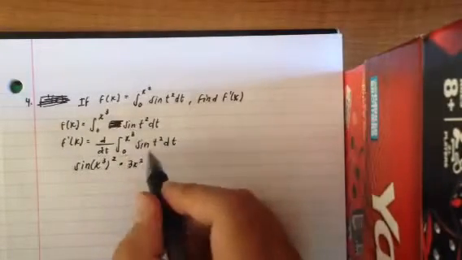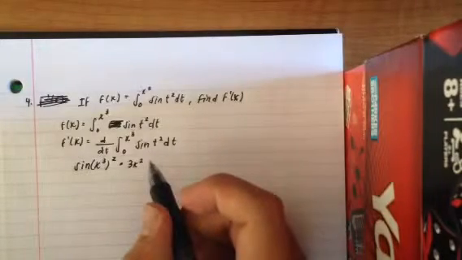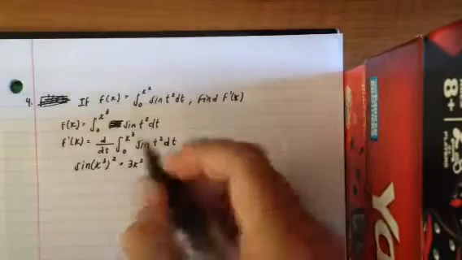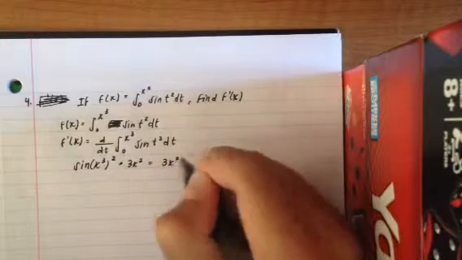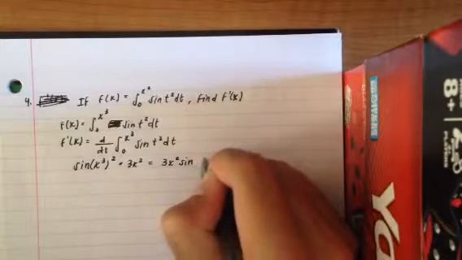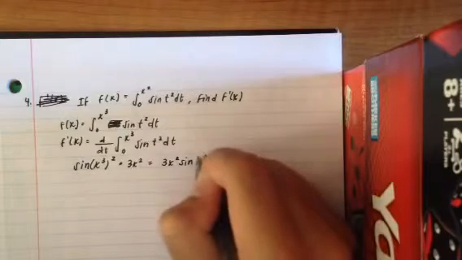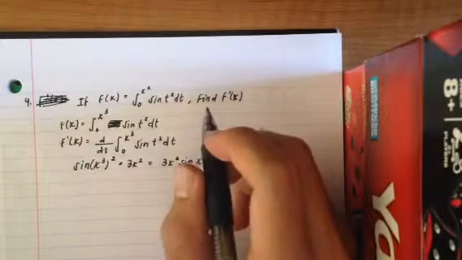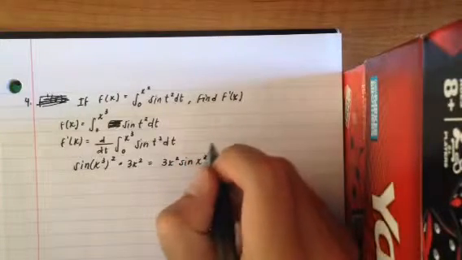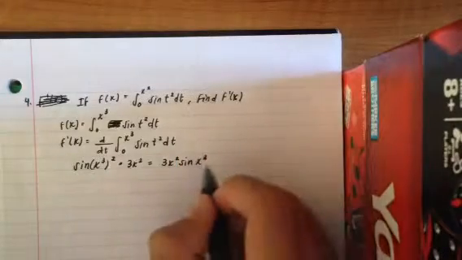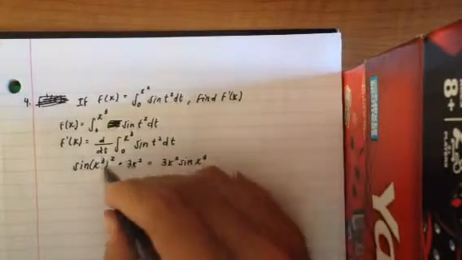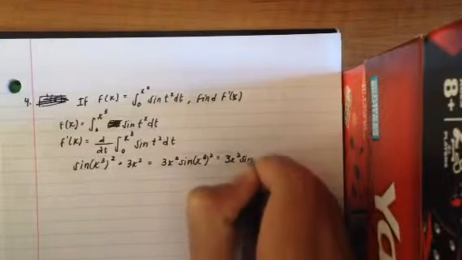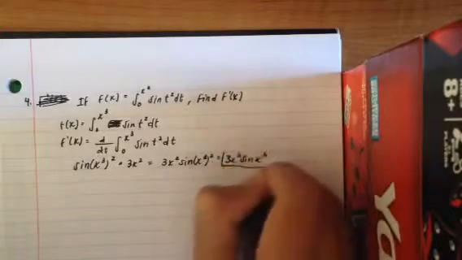And then we would plug in 0, but the sine of 0 is always 0, so we can just leave that out. And so our answer would just be 3x squared times sine x cubed squared, which, hold on one sec. Oh, this was squared, so that should be distributed in, which would be 3x squared sine x to the 6th. Sorry.